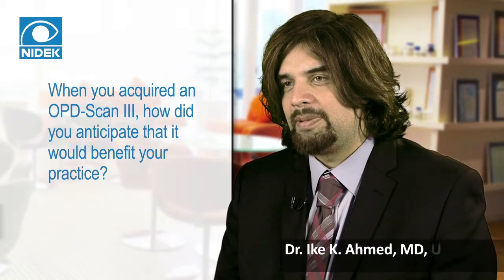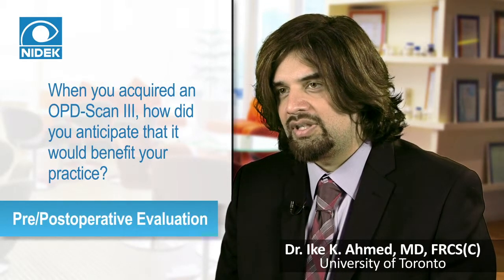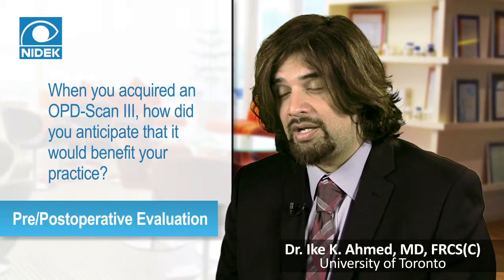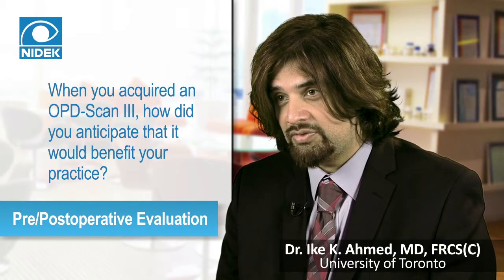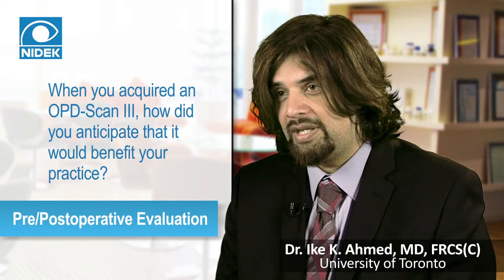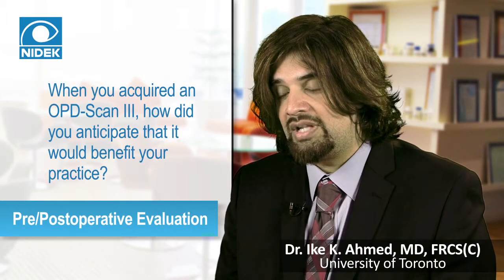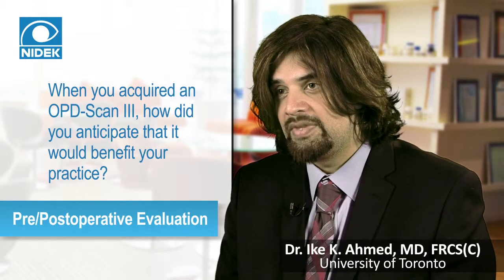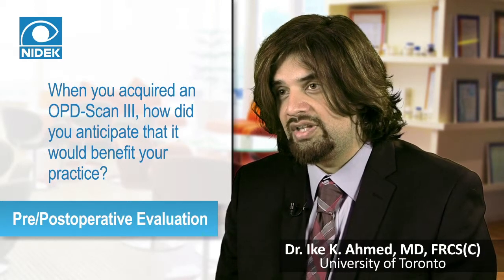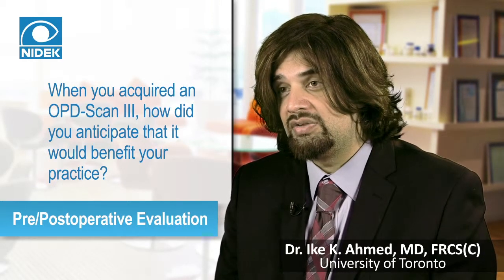My practice is primarily based on cataract and IOL surgery, and using optical biometry has been our mainstay for IOL selection and calculation. But our idea in terms of looking at the OPD was, number one, preoperatively to optimize the preoperative IOL selection for a given patient, and also postoperatively to evaluate our postoperative IOL patients. And that's kind of what we looked at for the OPD. It gave us the value of having an excellent corneal topography unit, as well as looking at the entire wavefront of the eye. So that was kind of our main initiative in acquiring the OPD-3.